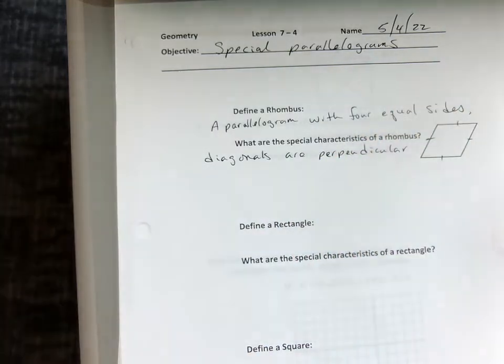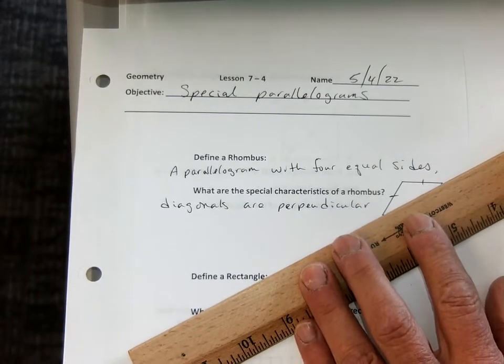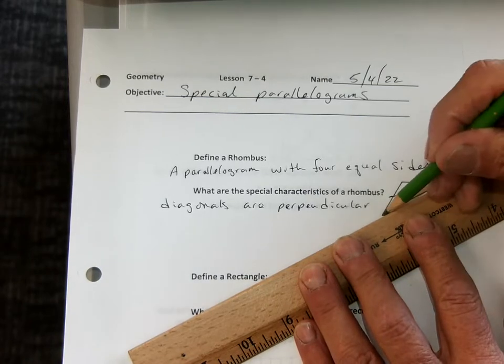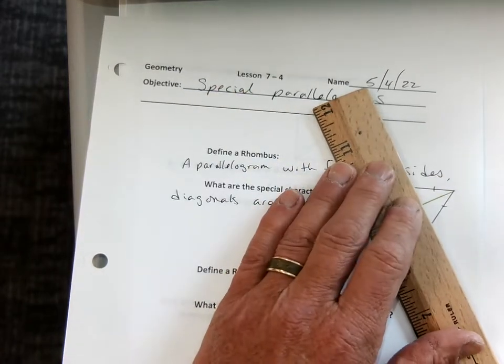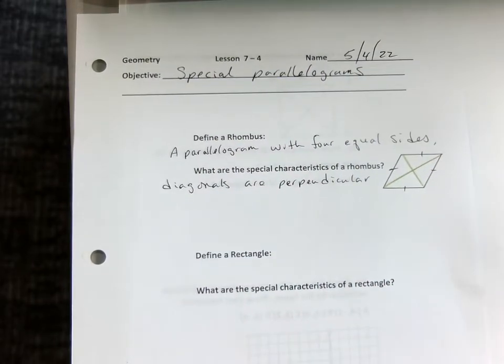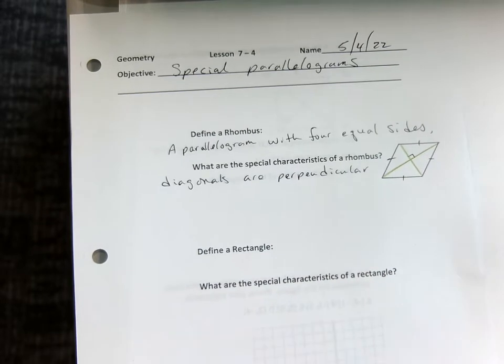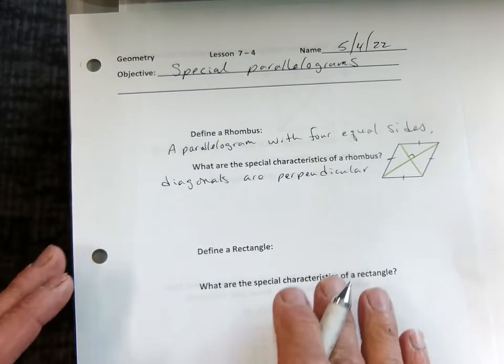So if I drew in my diagonals, they are perpendicular, okay?